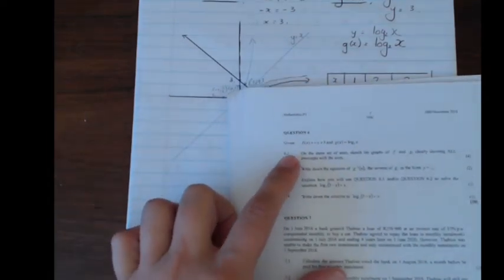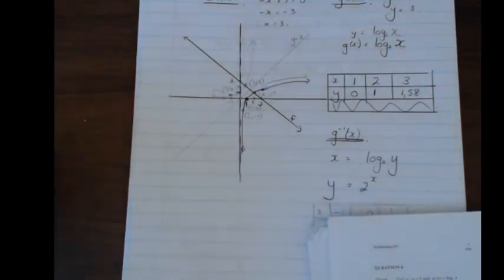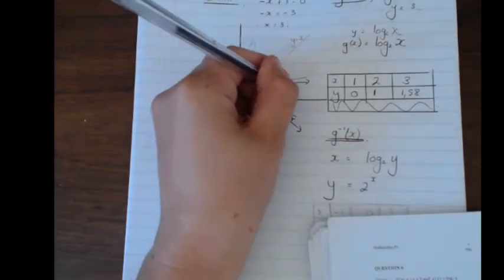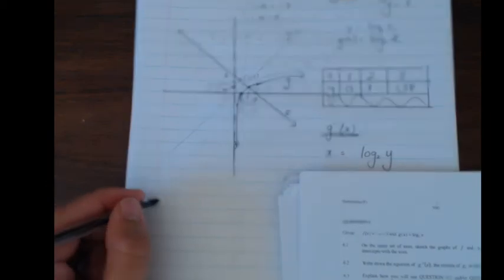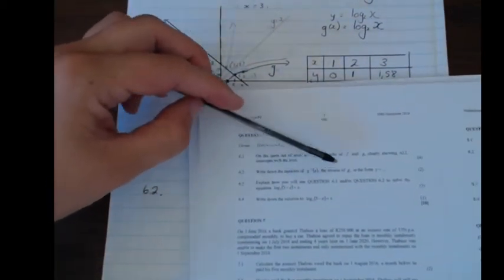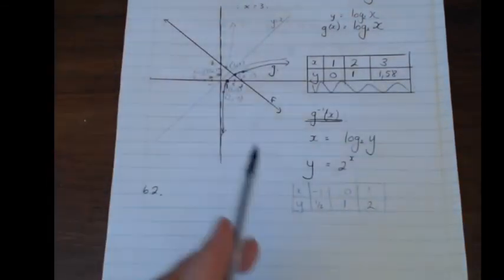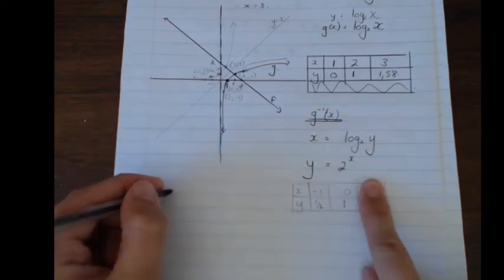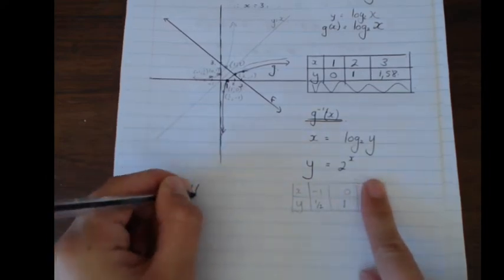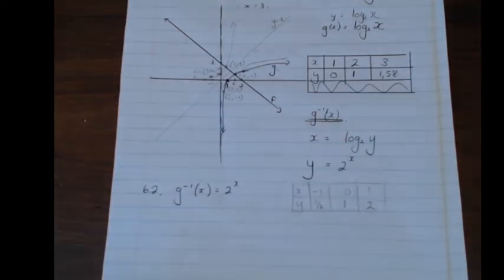Okay, so on the same set of axes, this is my f, and this one here is my g. Then 6.2 is: write down the equation of g inverse, g^-1(x), in the form y is equal to. I already found this here, so g^-1(x) is going to be 2 to the power of x.